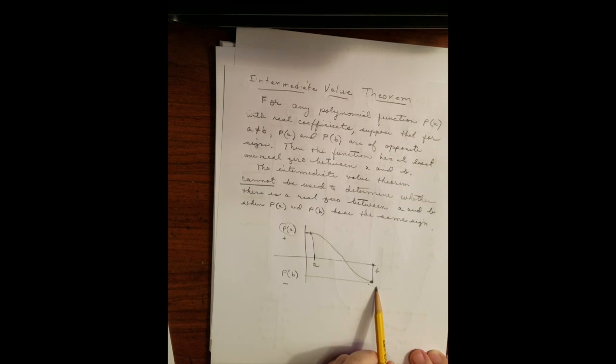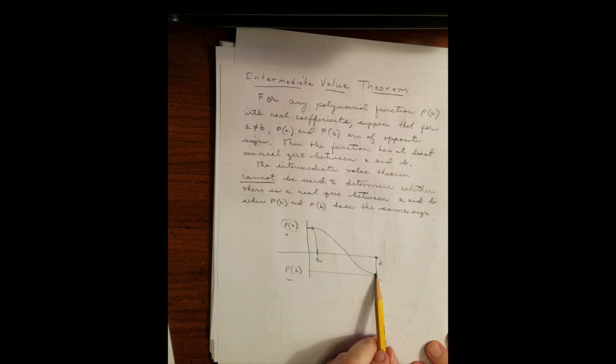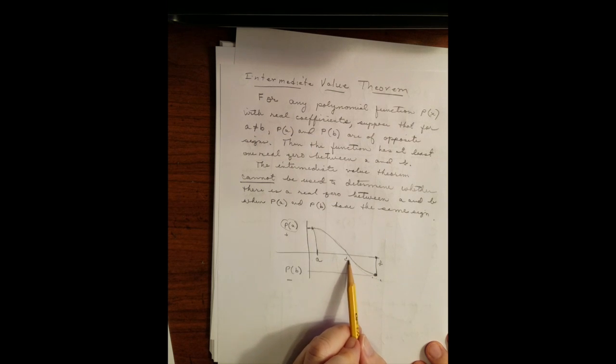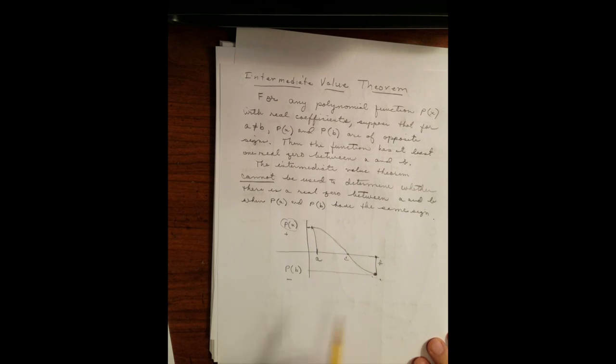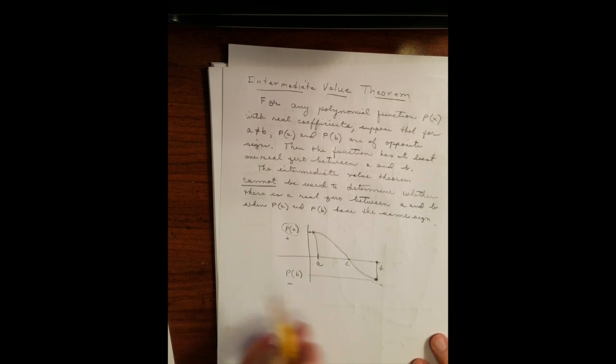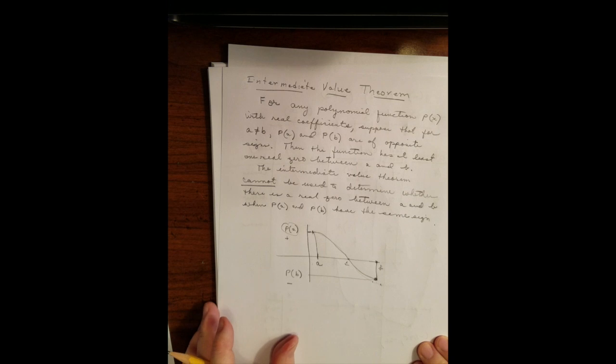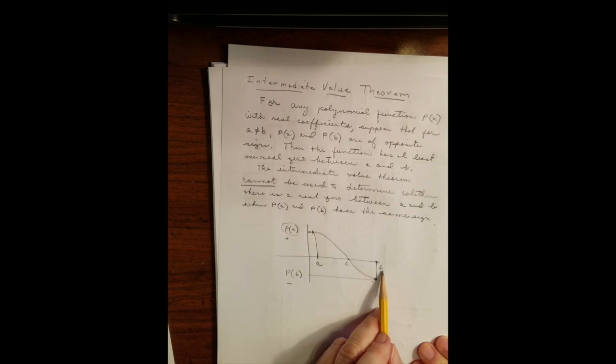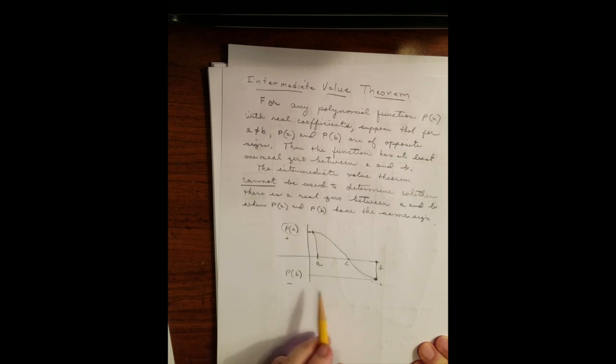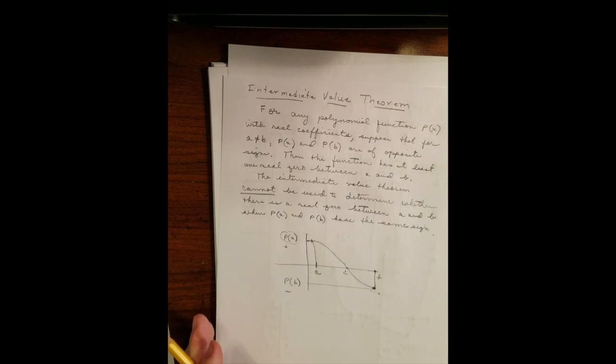It says at least one real zero between A and B. And then if we call that C, then we could use further knowledge to find that if we'd like. But what we're looking for is, if we're given two consecutive numbers, is there a zero between those two numbers?